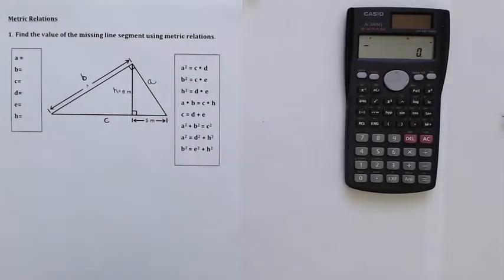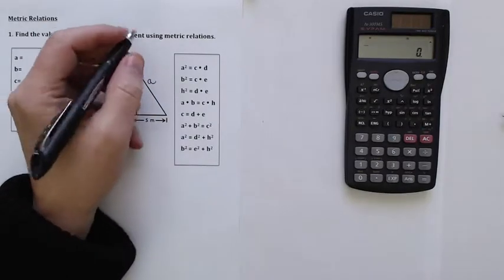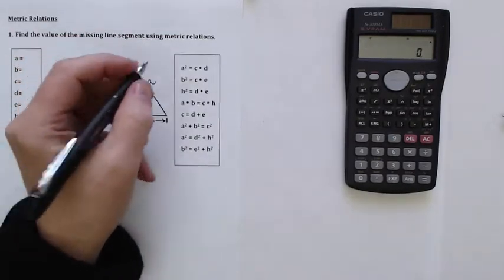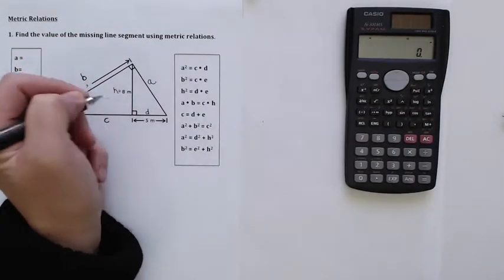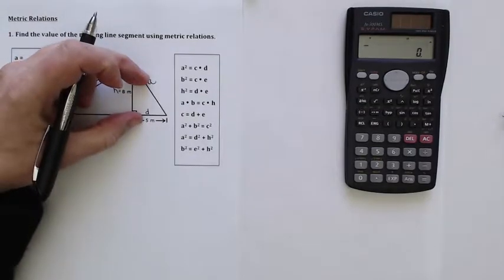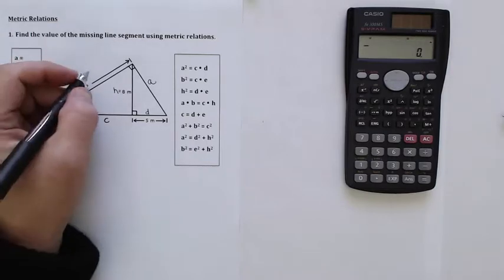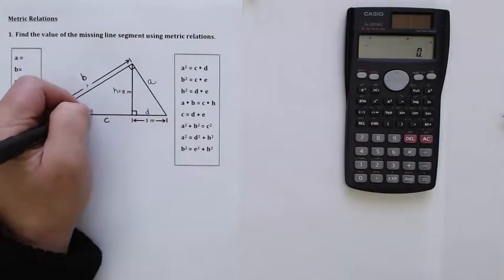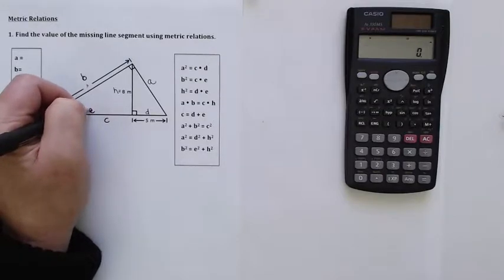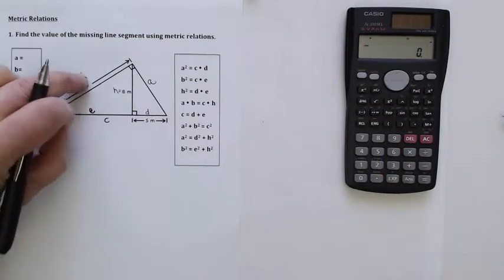Well, remember that A is always paired with D, so I'll put the D there. You can see it's closest to that one. And the E is always in the triangle associated with the B. E goes with B, like bacon and eggs. So it's closest to that side.